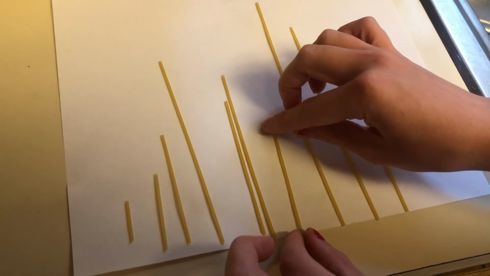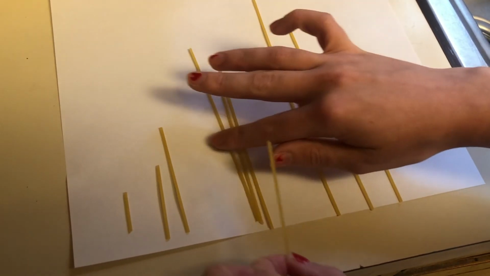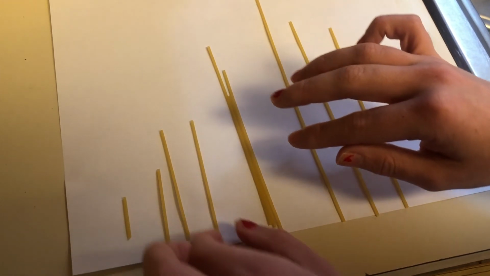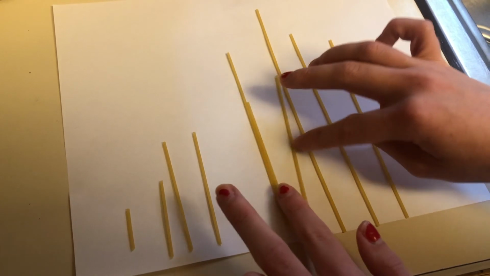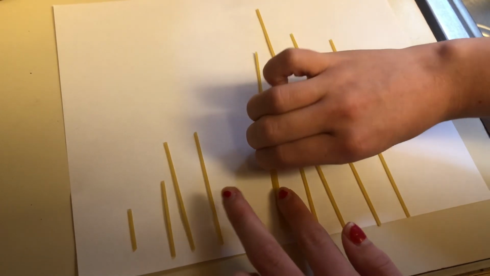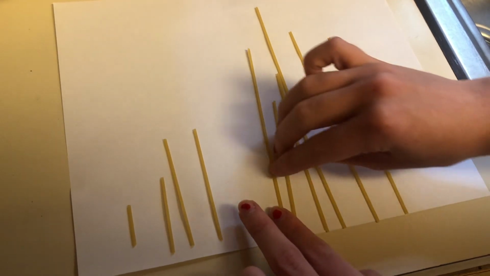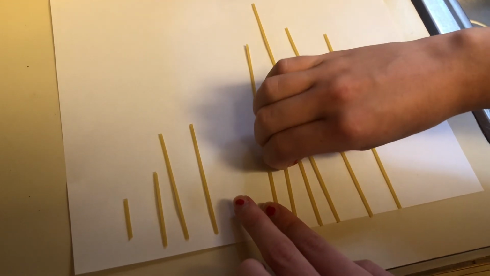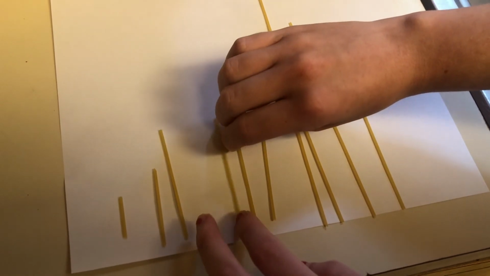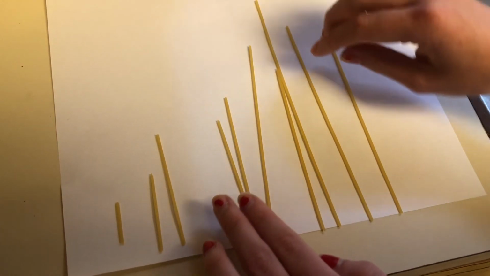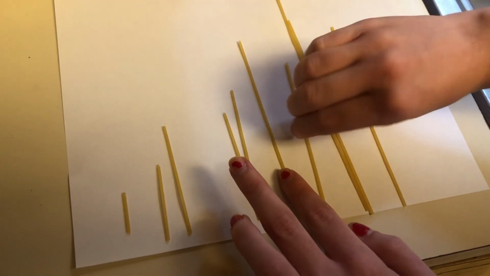But for today I'm just using these spaghetti noodles, and what I would have the students do is just line them up with the bottom of the sheet. They could even use a pencil or something to see that they're all consistently hitting the bottom. And then from there, you would really want them to be sorting these spaghetti noodles of varying lengths from shortest to tallest. Change it up, go tallest to shortest.